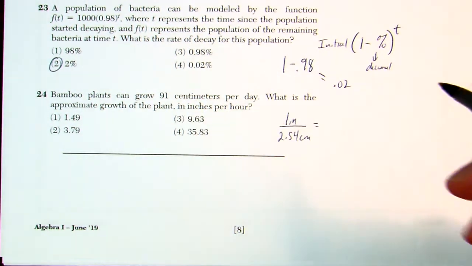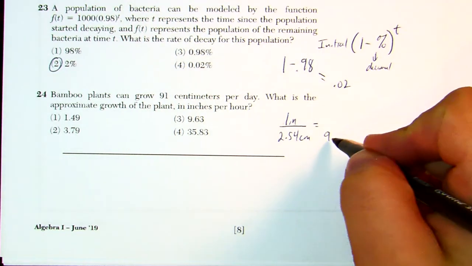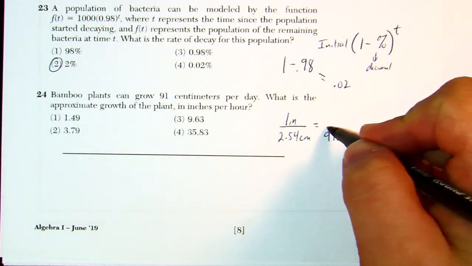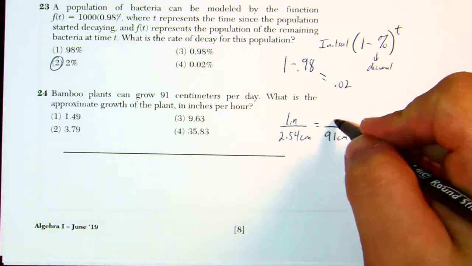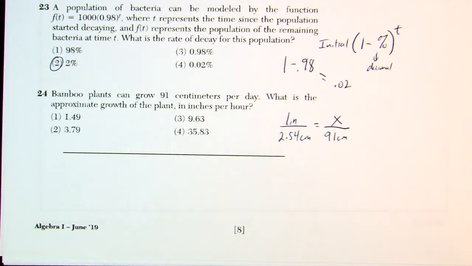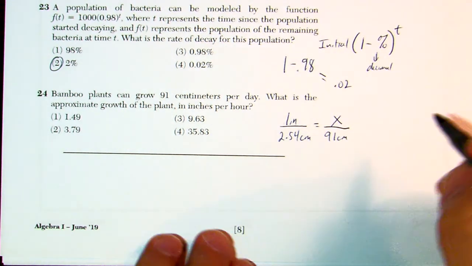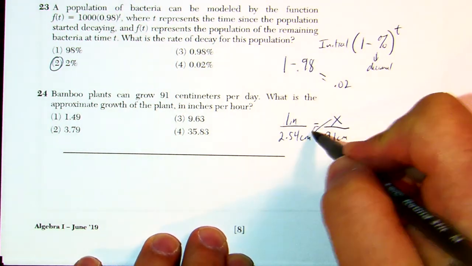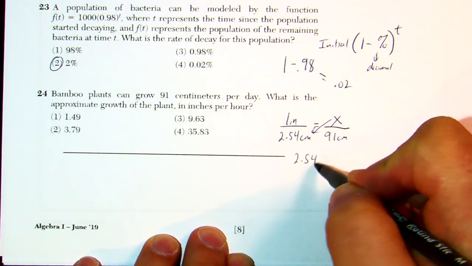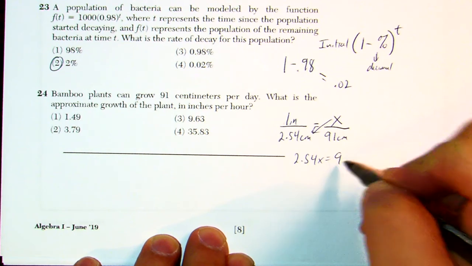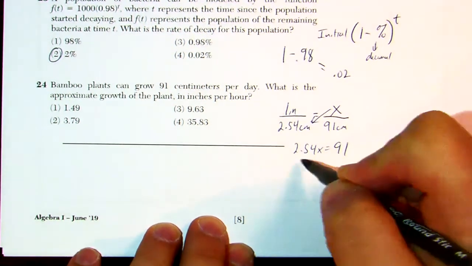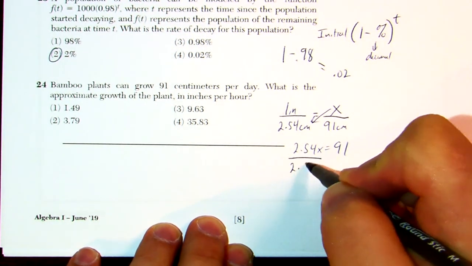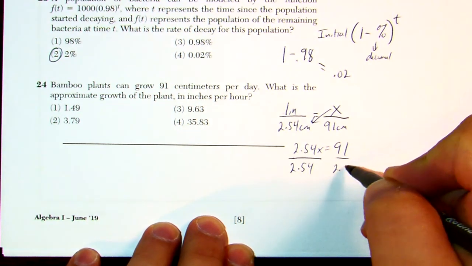And in this question we have 91 centimeters. So we want to know what the inches are, and that's going to be in per day. So we cross multiply and we get 2.54x equals 91. Divide by 2.54 to solve for x.